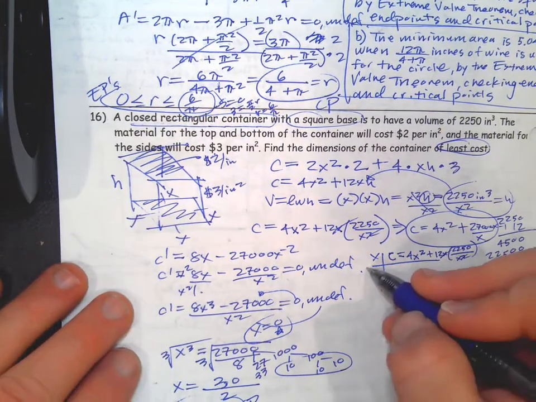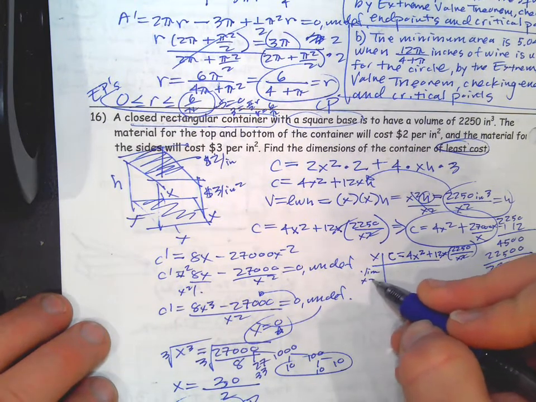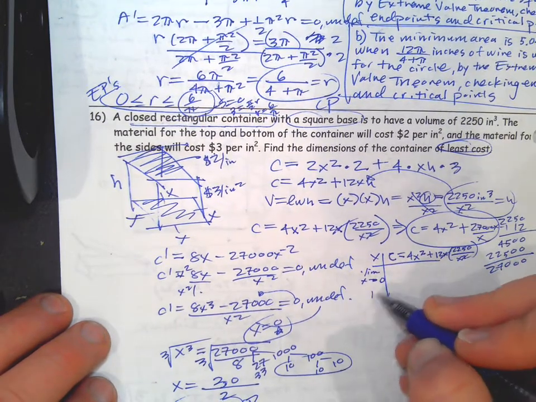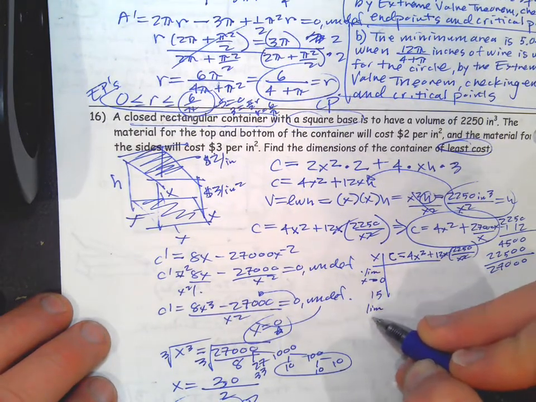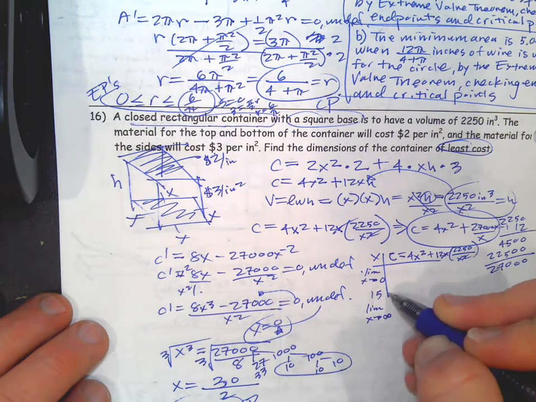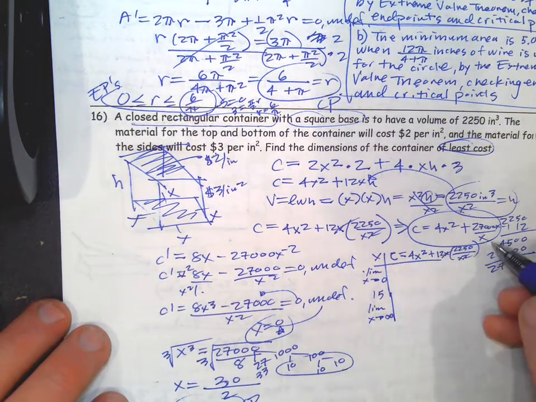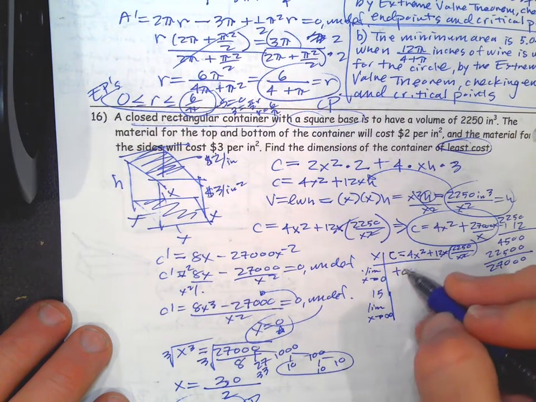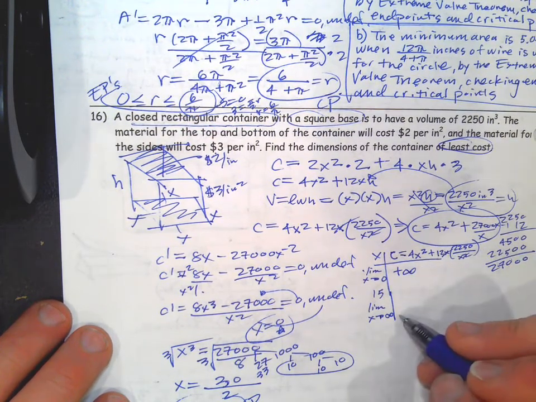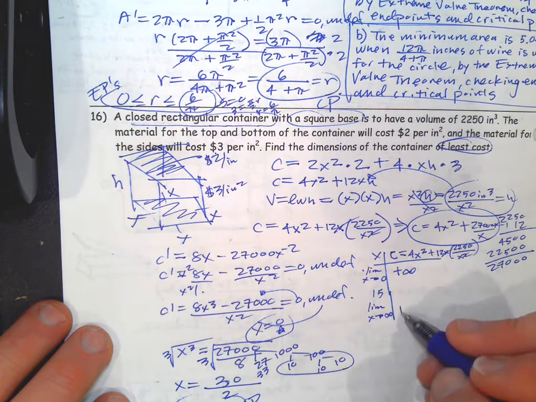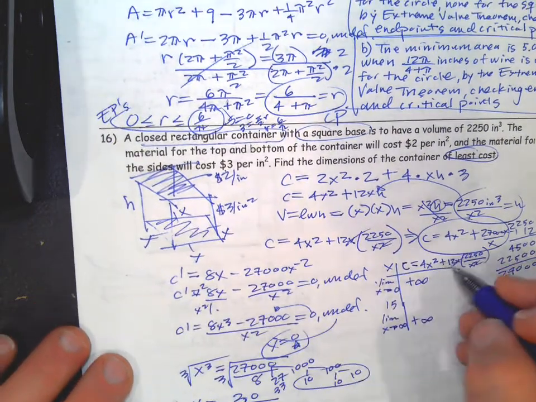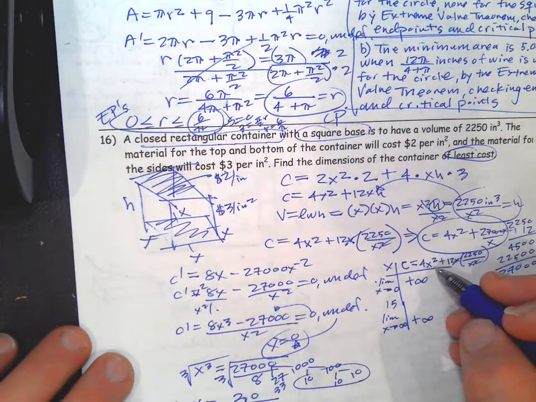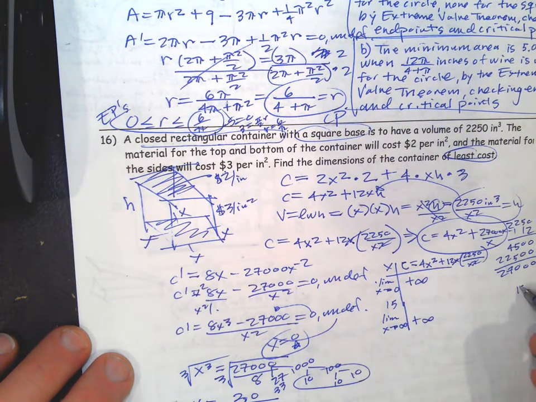So we can say the limit as x goes to 0 gives us 15, and then the limit as x goes to infinity. As x goes to 0, this term goes to 0, and this one blows up and goes to positive infinity. As x goes to infinity, that one goes to 0, and that one blows up, so it goes to positive infinity. If you plug 15 in, what's 15 squared?